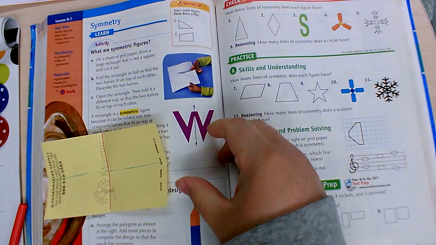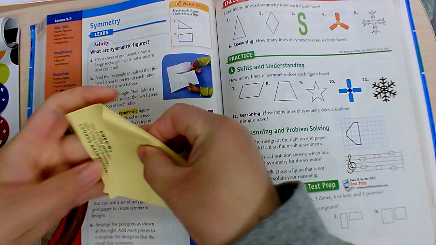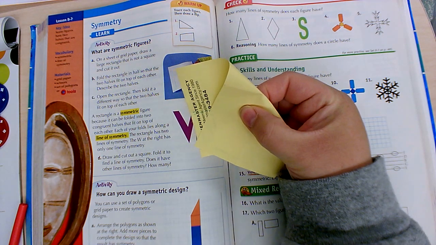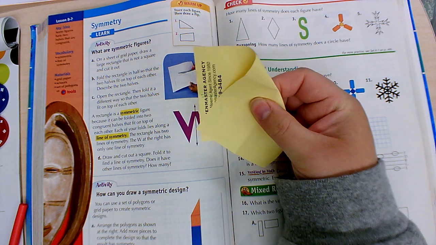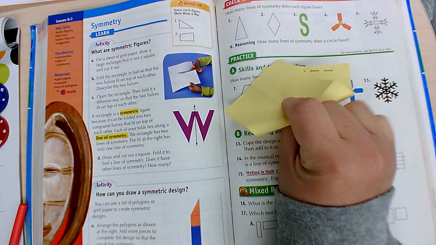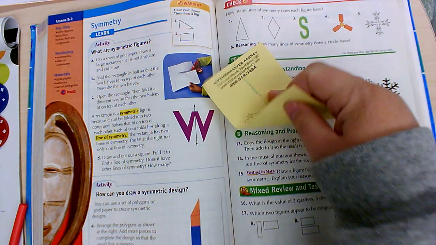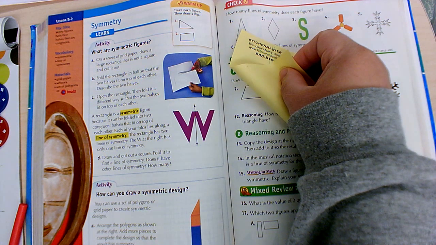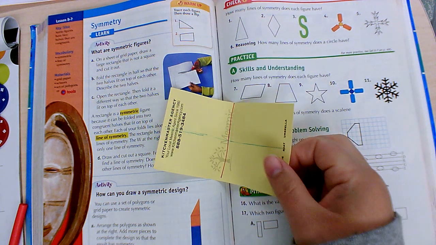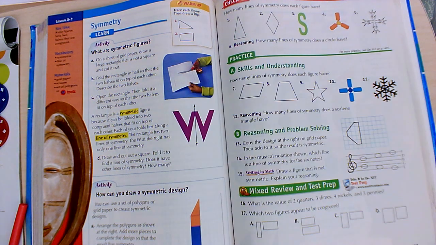Let's see if we can find any more. So this is not a line of symmetry because they don't lie on top of each other. Both sides are not congruent. So if that side didn't work, this side isn't going to work either. So a rectangle has two lines of symmetry.